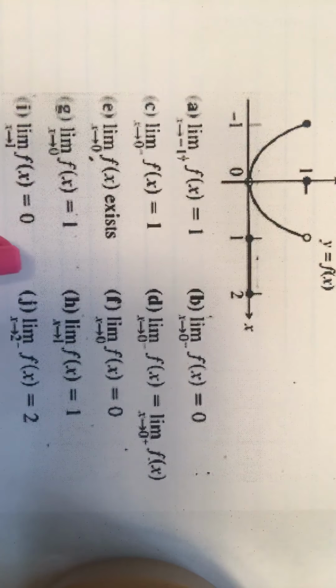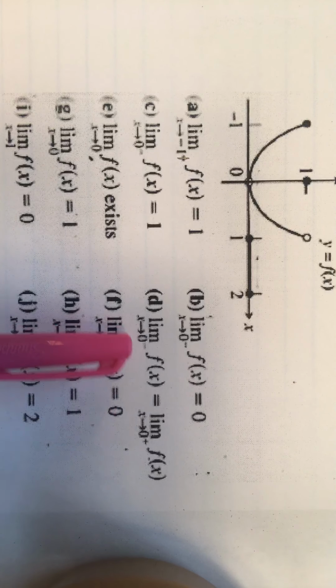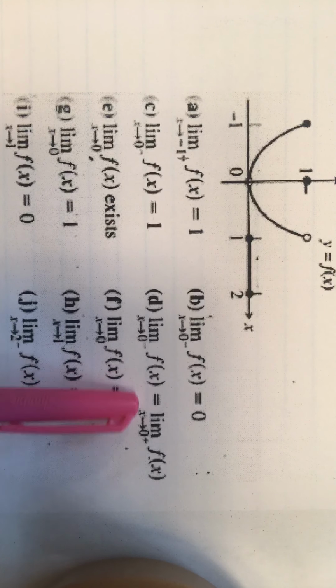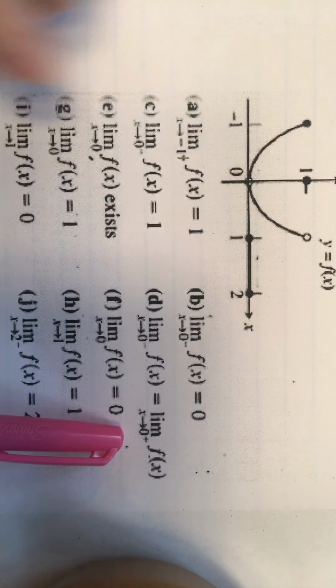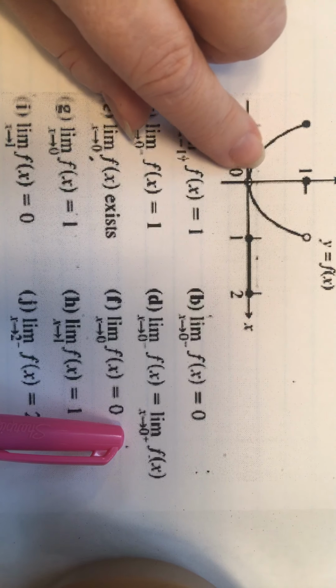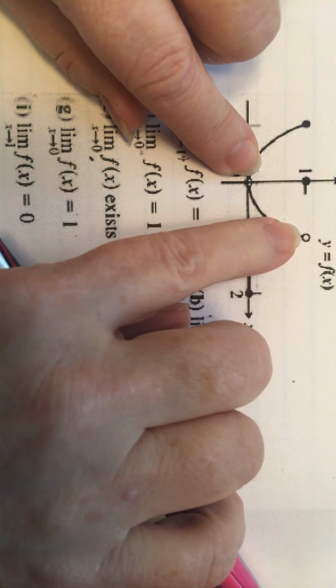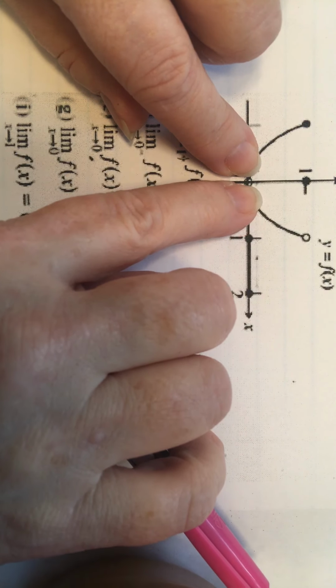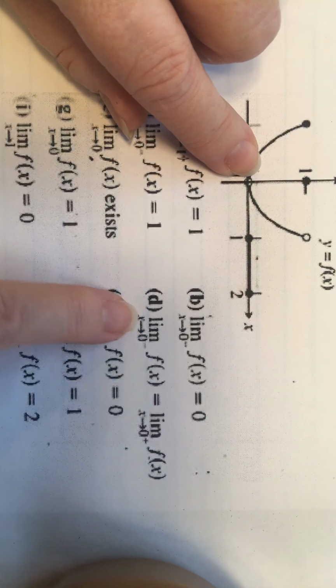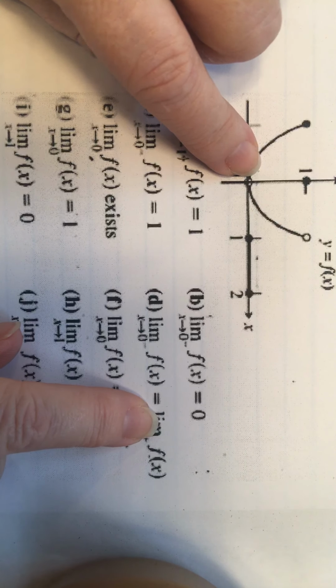So now I go to problem D, and when I'm looking at problem D, it says that the limit as I approach 0 from the left equals the limit as I approach 0 from the right. So here's the left side, I'm going to 0. Here's the right side, I'm going to 0. Yes, those equal the same number, so this indeed is true.